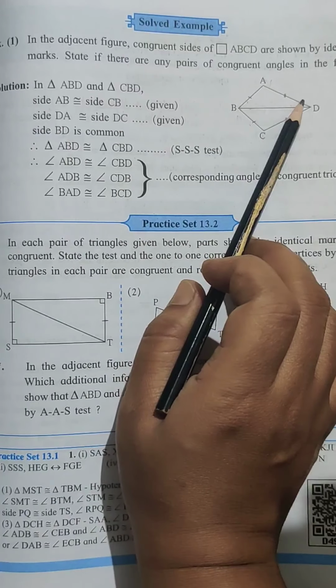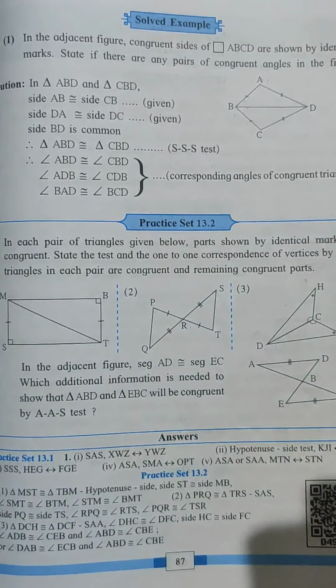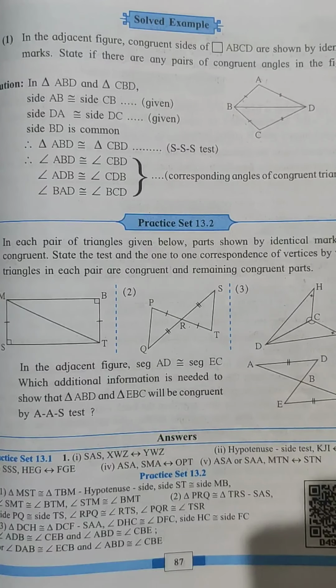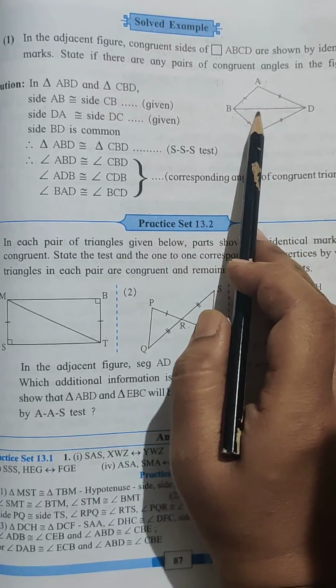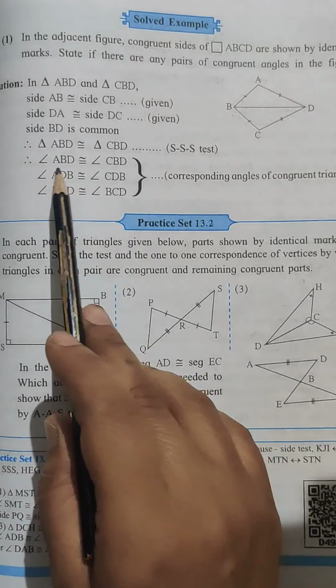Then AD and DC have identical marks. That means these two are identical and of equal length, so these two are congruent. BD is a common side, correct? Because BD is shared by both the triangles. So we can write BD as common. So these two triangles are congruent by SSS test.